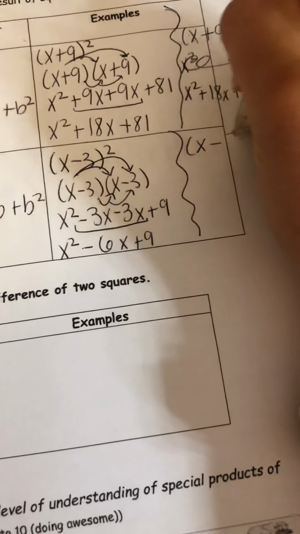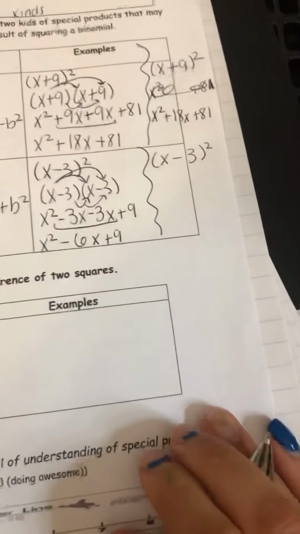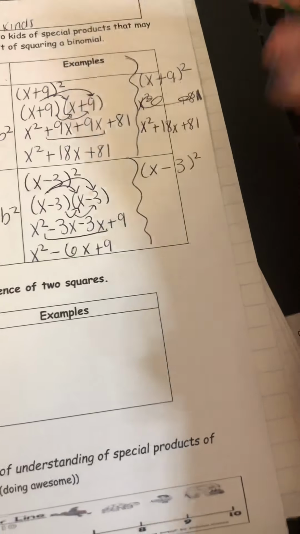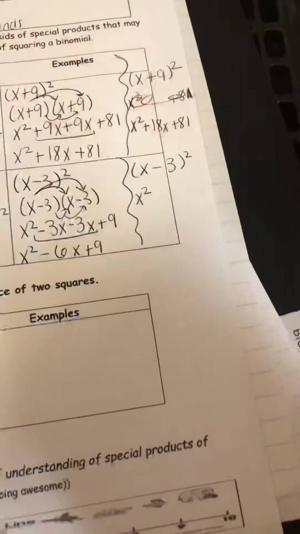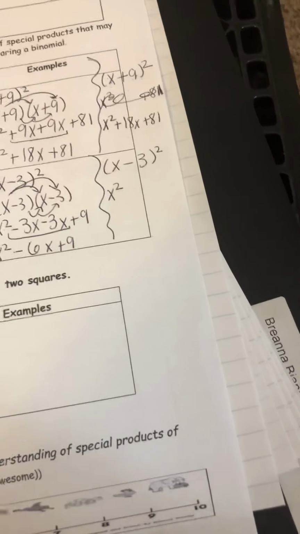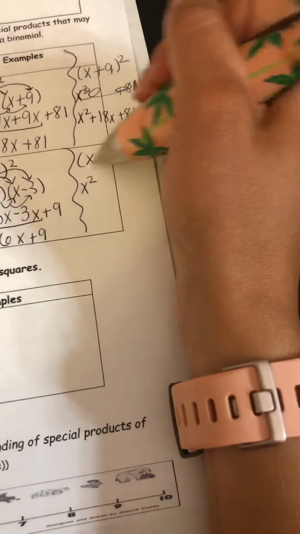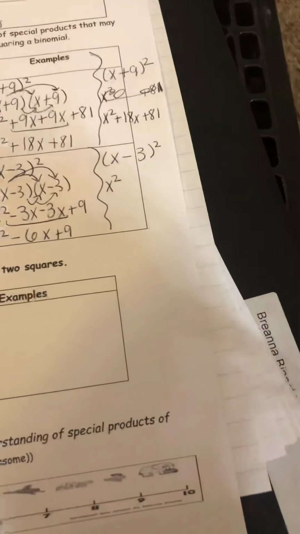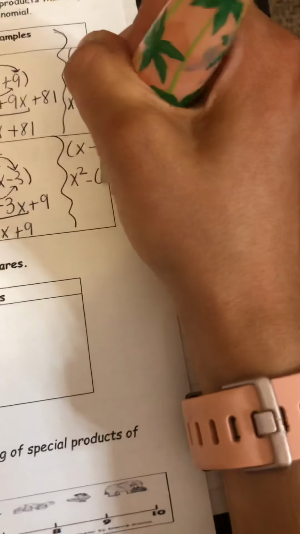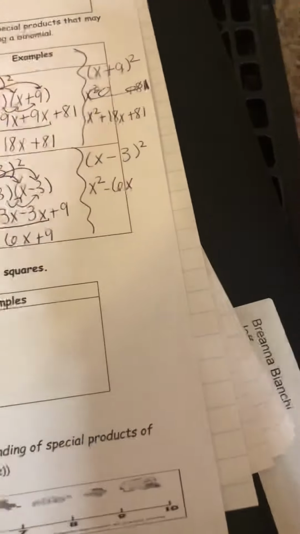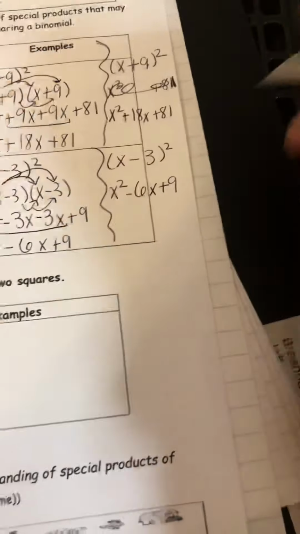You have x minus 3 squared. So same rules apply as my last one we did up here. Okay, so I square the first term, which is x squared. Now I'm going to do the middle term with you guys before I do the last term, just so you don't forget about the middle term. Remember, I take the product of these two terms, so x times negative 3 is negative 3x, but then I double it and get negative 6x, and then I square the last term. Negative 3 times negative 3 is positive 9. Okay?